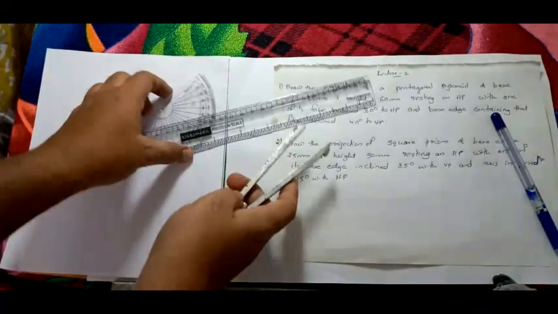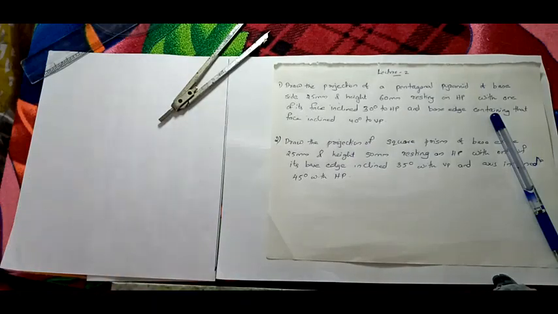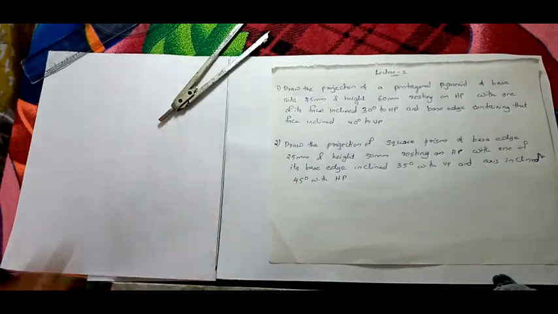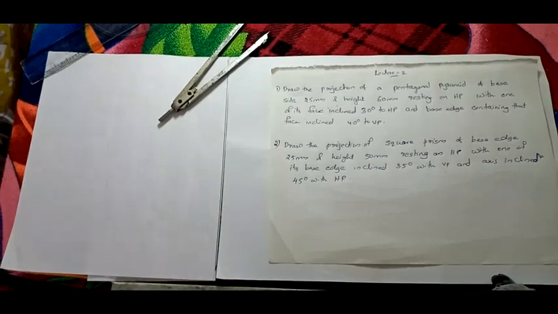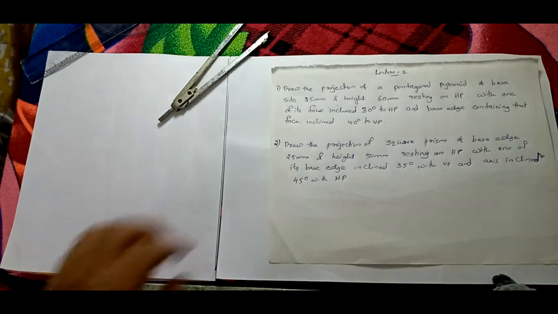Hi students, today we will see the solids inclined to both the planes. You will see two questions, one on pyramid and the other on prism. I will be going through the front and top view quickly, that is, the simple position will be drawn quickly. I will just tell how to take the angle and all; I will not be explaining it as in the previous video, so you already know it, right? But you have to see how to solve it.